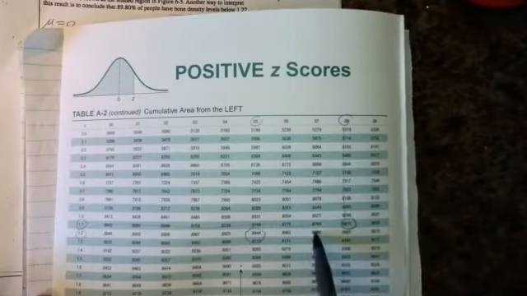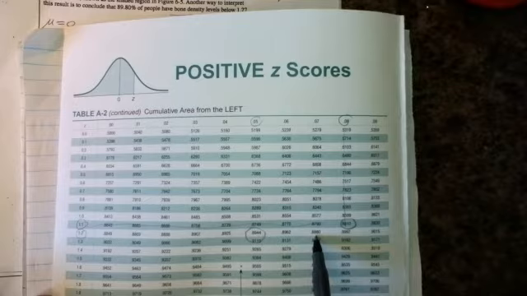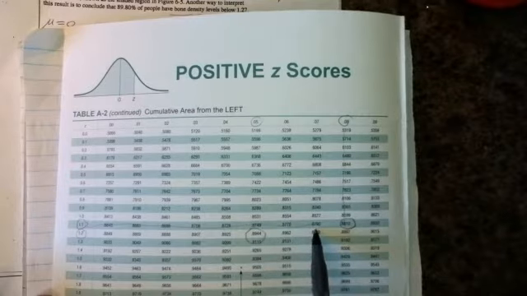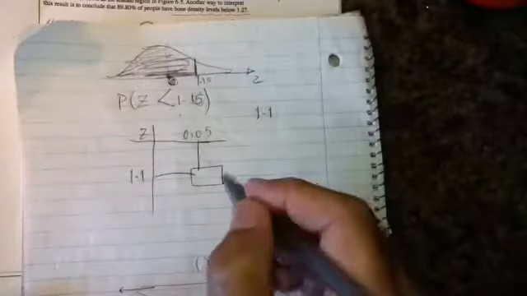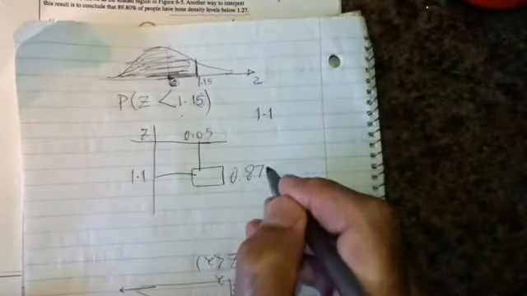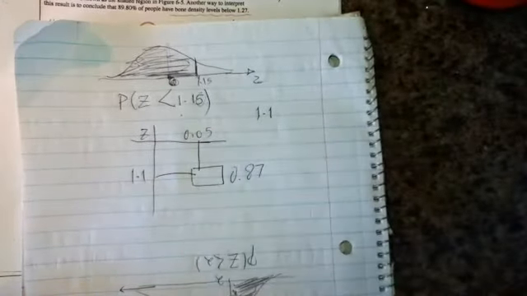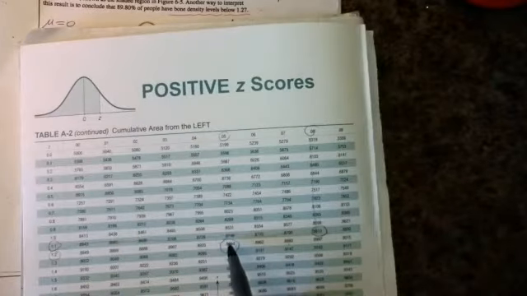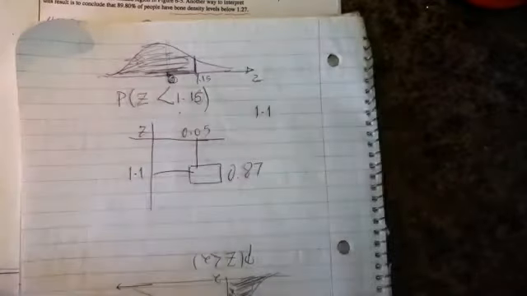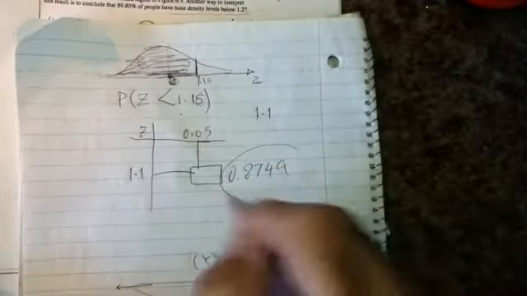And you bring these two. It's 0.8790. I'm sorry, this is 5. Okay, sorry. 5 is 1.1 and 5 is 0.8749. Okay.